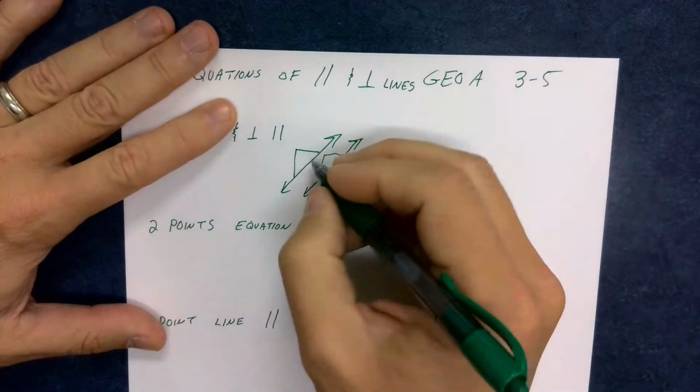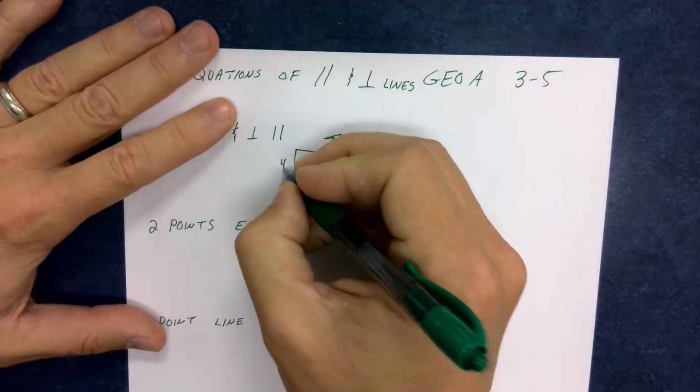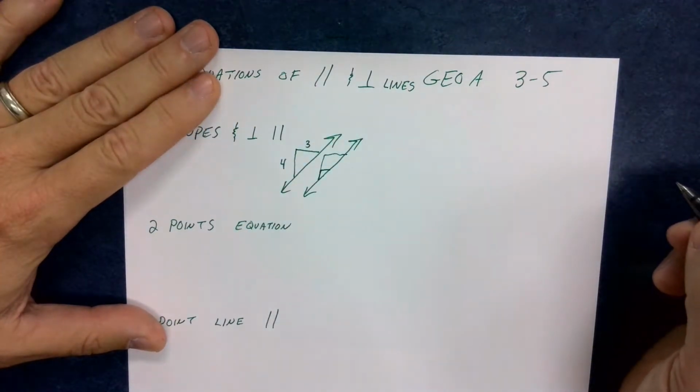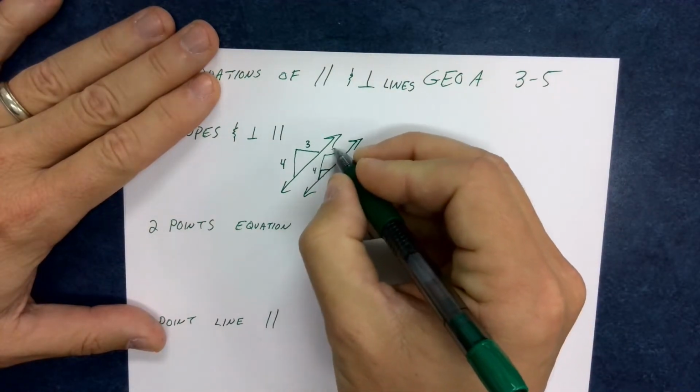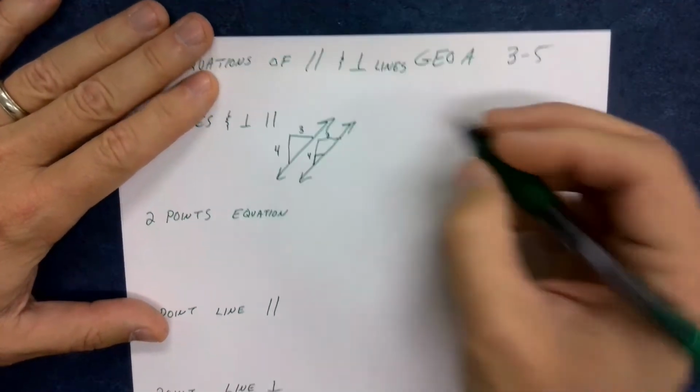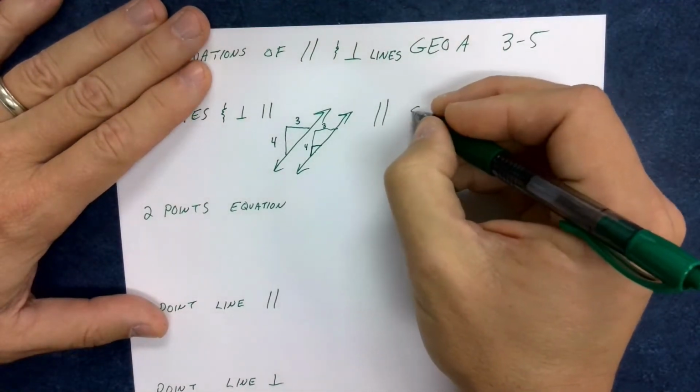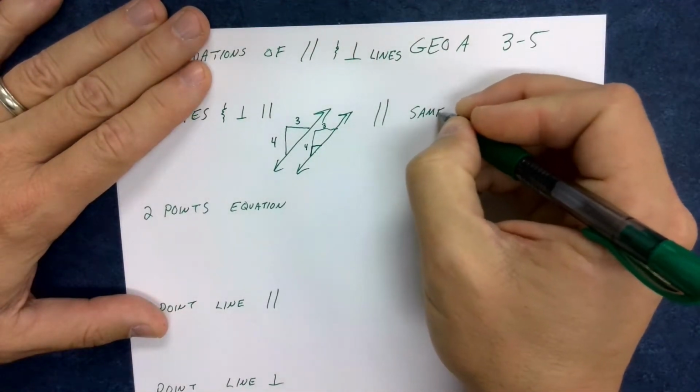So if this one rose 4 when it ran 3, this one's ratio would also be in that 4:3 ratio if they're parallel. So here we go. Parallel lines have the same slope.